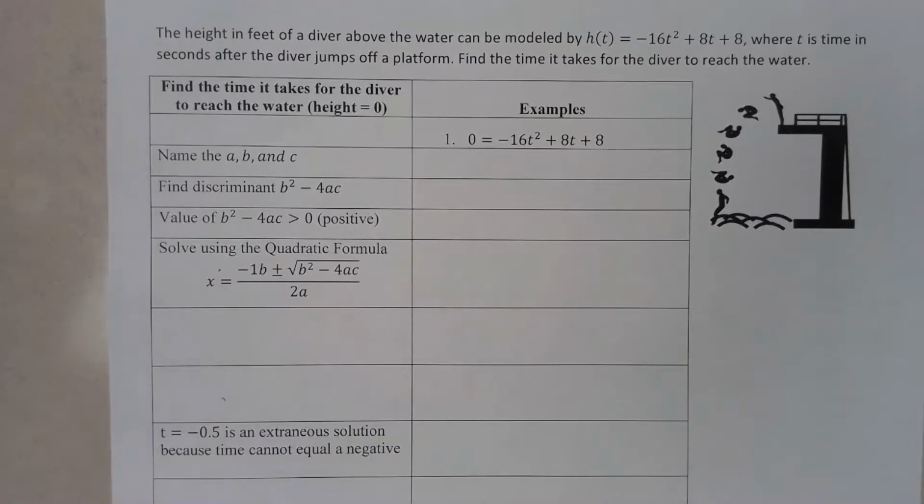The height in feet of a diver above the water can be modeled by, and we have our quadratic equation, where t is the time in seconds after the diver jumps off a platform. Find the time it takes for the diver to reach the water. So we have a picture to help us visualize this problem. If we have our quadratic, we see that it is that U shape that we have with our parabolas.